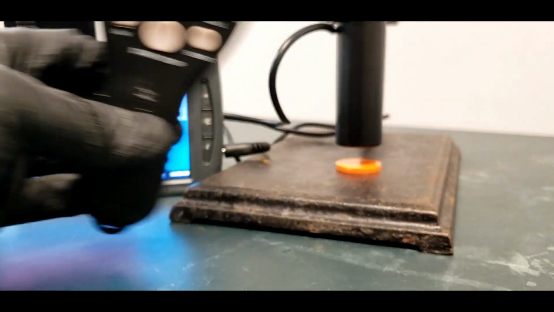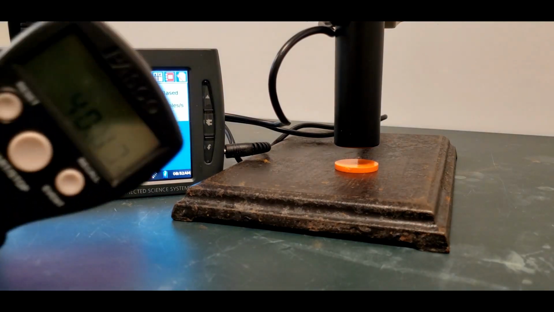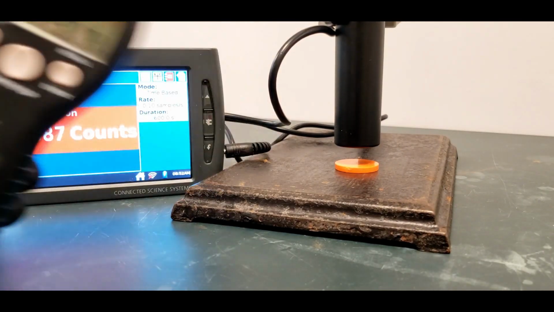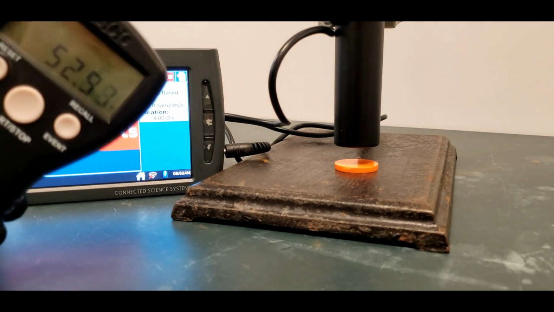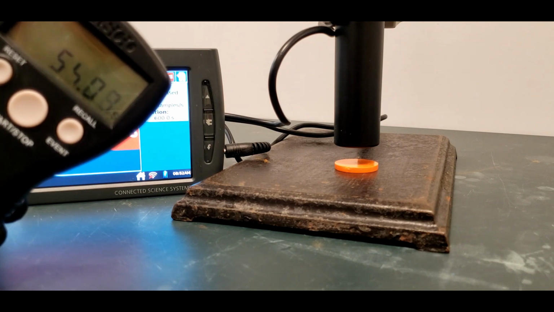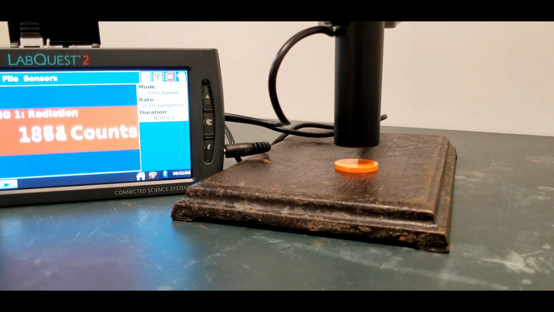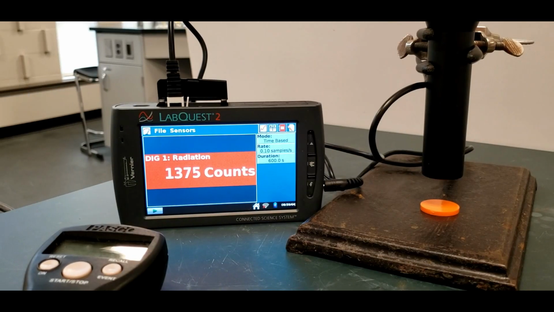Okay, so we're at 44 seconds, 45, 46, 52, 53, 54, 55, 56, 57, 58, 59. So 1963 is what I saw. And so that's at 1 centimeter.